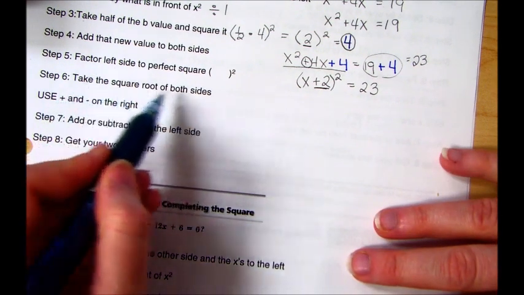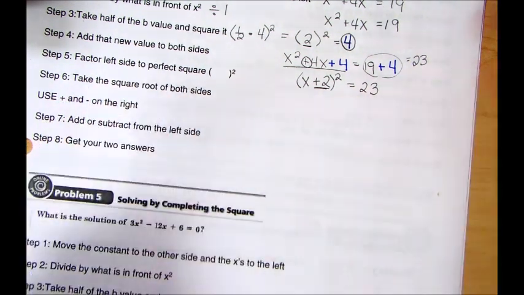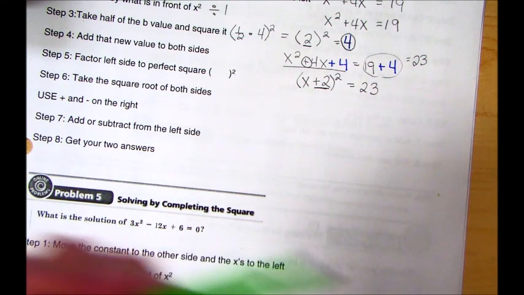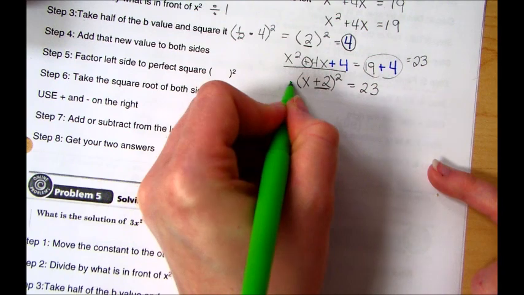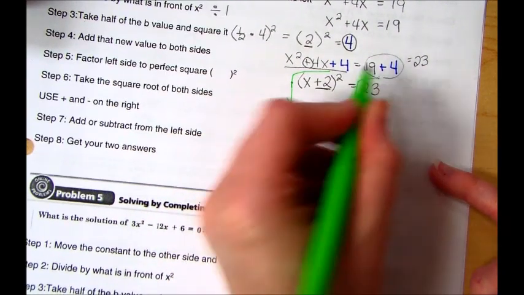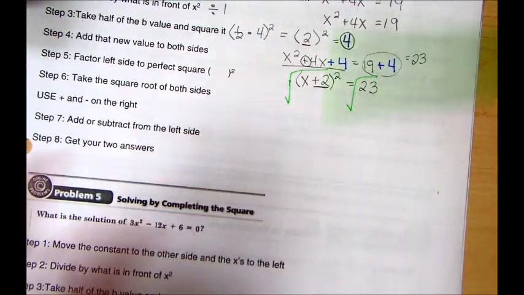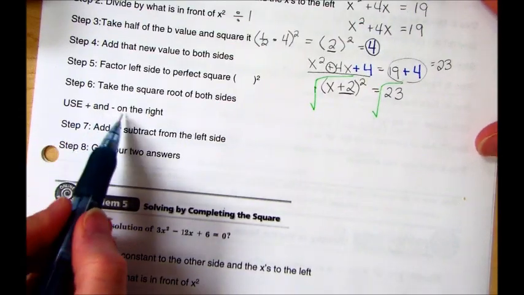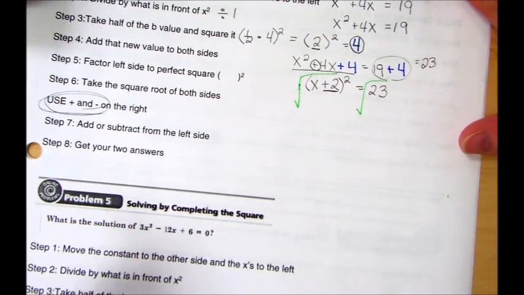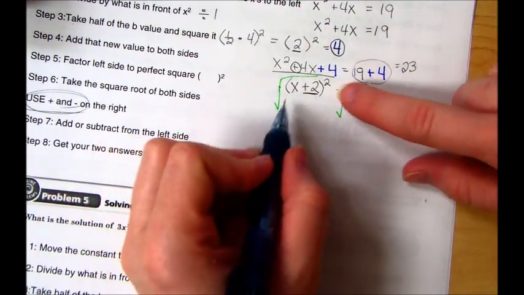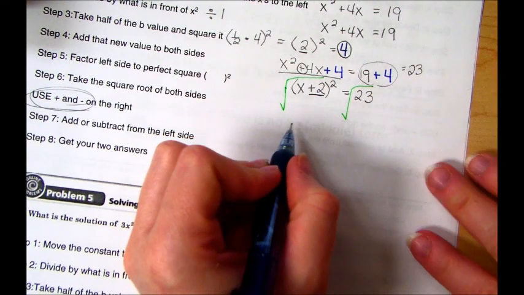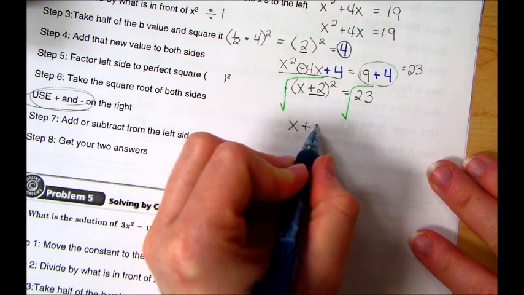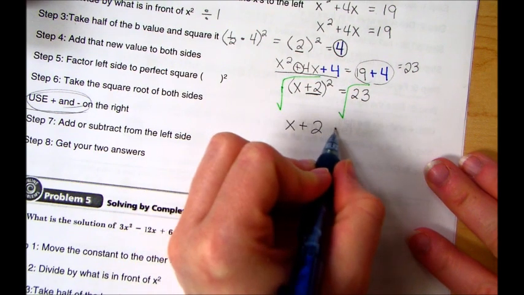Step 6, take the square root of both sides. So I'm going to take the square root of this side and the square root of that side. And on the right, make sure to use plus and minus. The square root of this binomial just means that the squared goes away. I end up with x plus 2 equals.